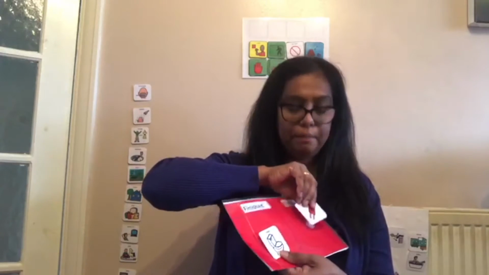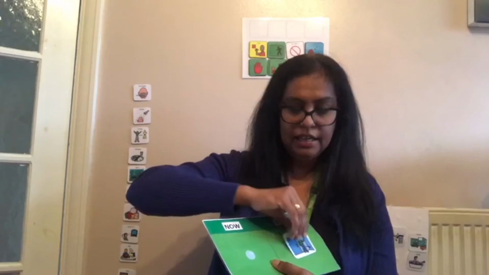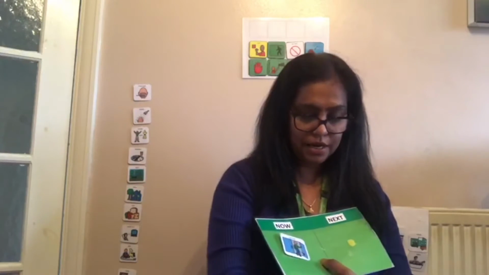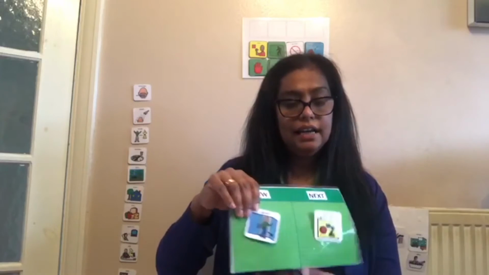Let's have some ice lolly now. So this is how you would actually do it. When the ice lolly finishes, you would put it at the back of the card in the finish section, and you will move the next picture onto the Now picture and add another one. So we are going out and then we are going to the toy shop. So you can actually add more activities as they come along.